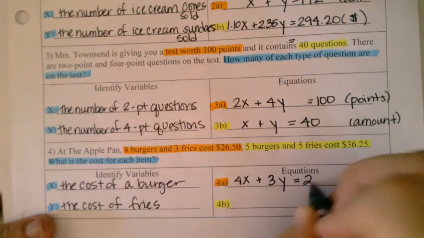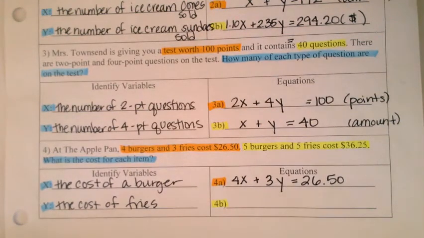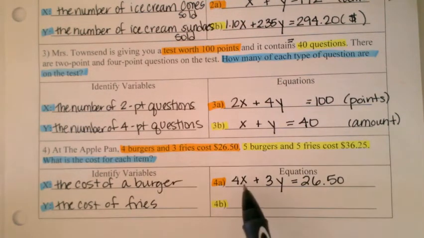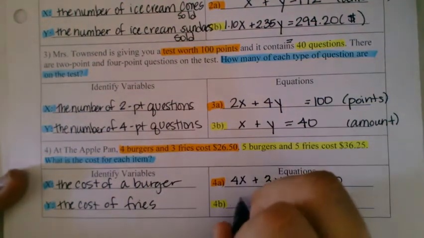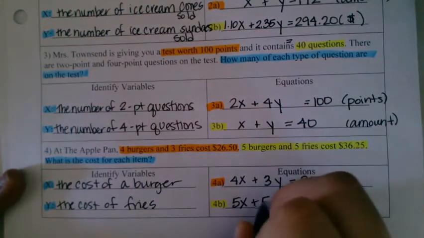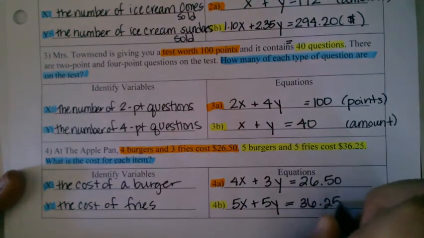Now think about that realistically, guys. That seems kind of confusing, but when you go to order something at McDonald's or whatever, don't you look at the price, and if you say I want 3 burgers, and they're on the dollar menu, you're going to say 3 times $1, and that would be $3, right? That's the same thing we're doing here. We're saying 4 times the cost of a burger plus 3 times the cost of fries, and that's going to be my total bill. Same thing for the next equation. We have 5 burgers and 5 fries, and our total bill was $36.25.